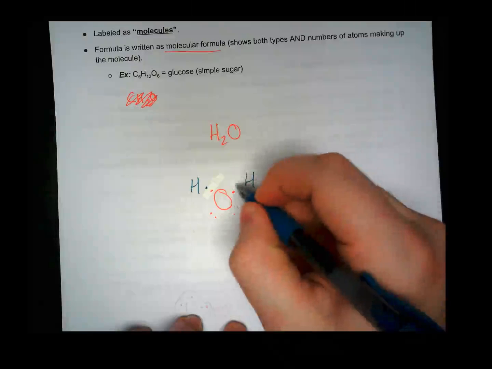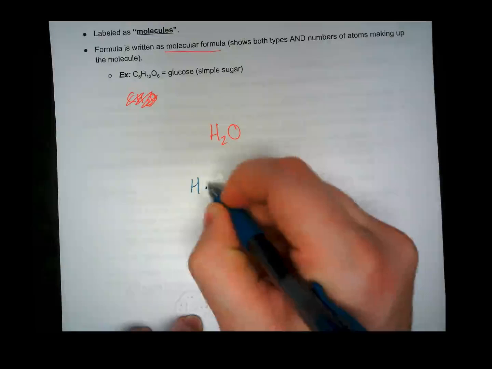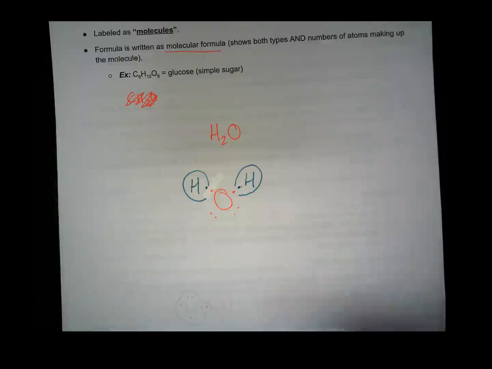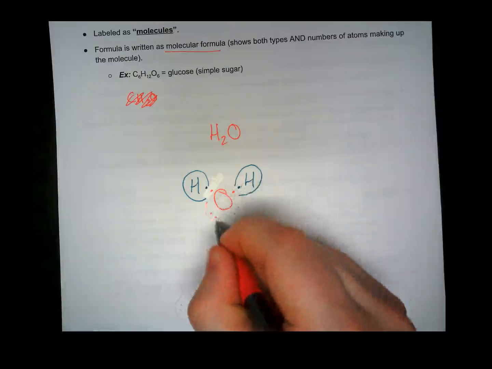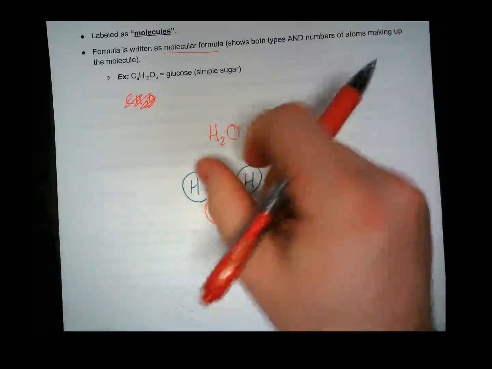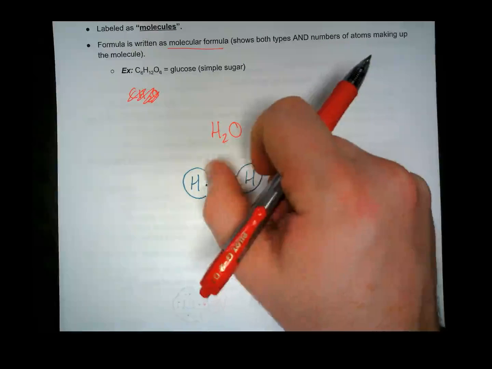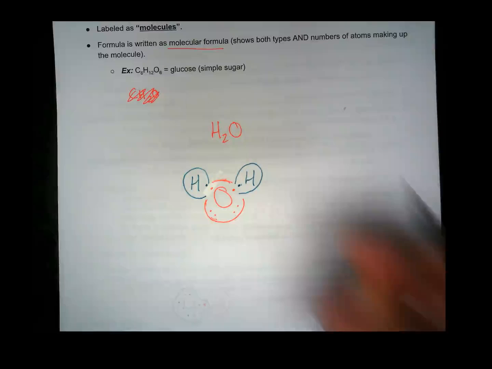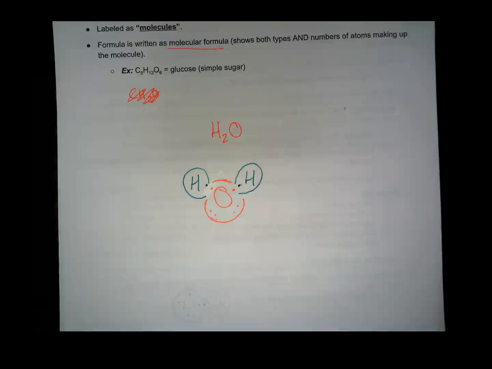But a good example here is you've got one oxygen and 2 hydrogen. Okay, you have 1 oxygen and 2 hydrogen here. And because that's what you find in every molecule of water, there's 2 hydrogen and 1 oxygen.